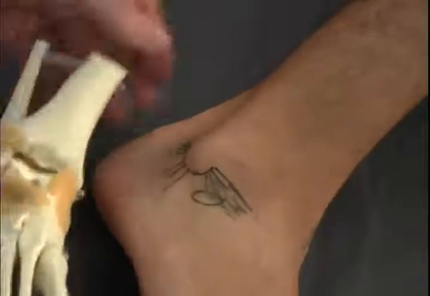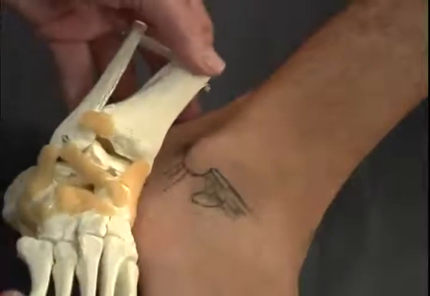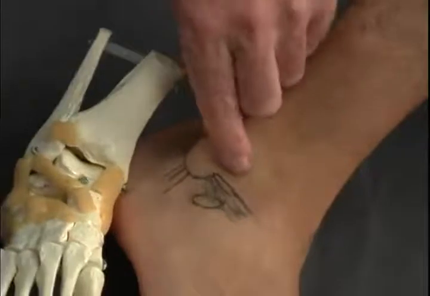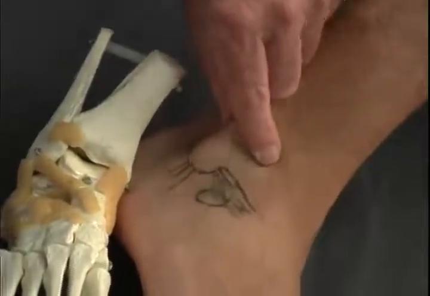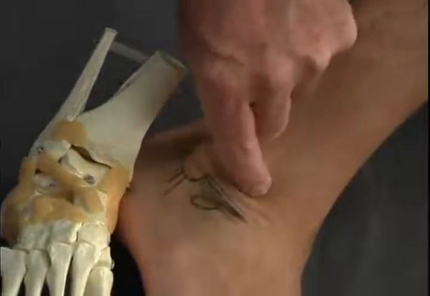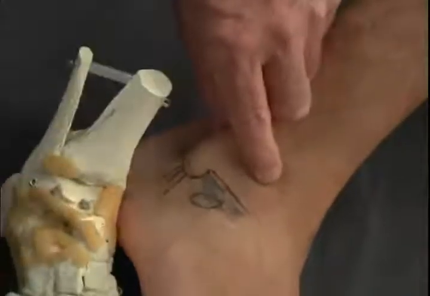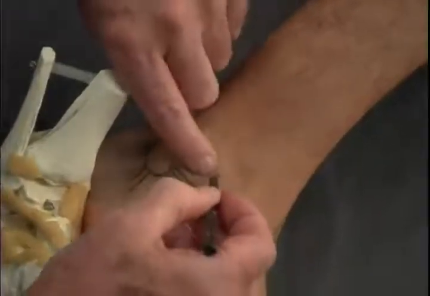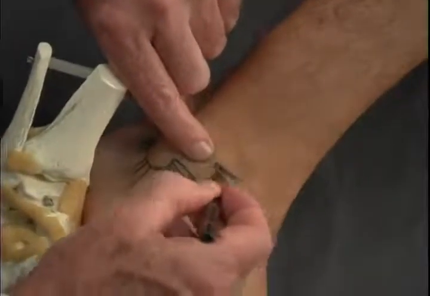We now move up to the ligaments connecting the tibia and fibula, and we know that our tibia comes up like this. The tib-fib ligament we can feel right here, right there, and we will palpate that, again feeling for tenderness in it. It's right across there.